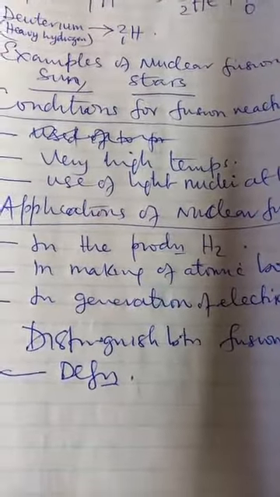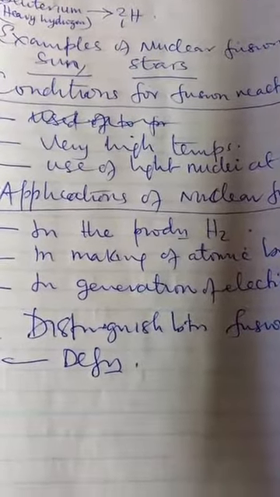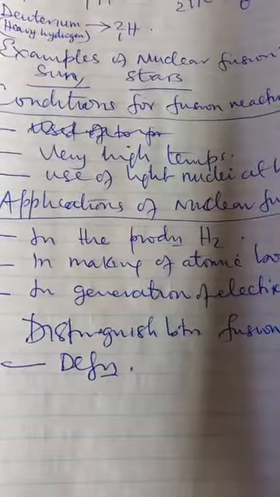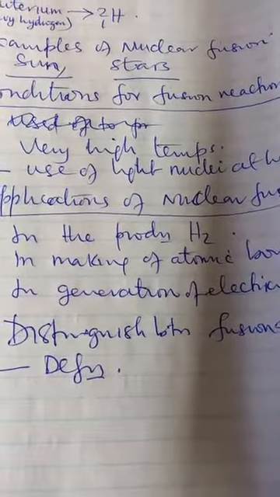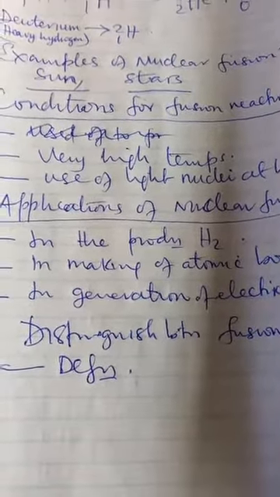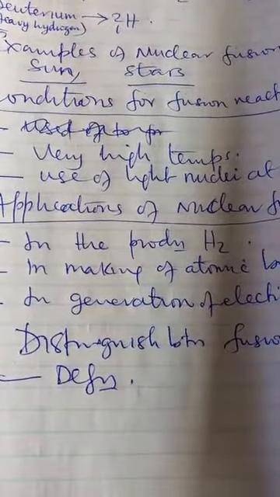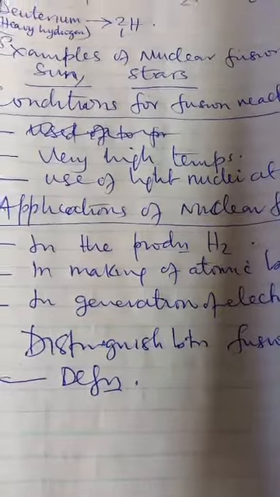The similarities are that in both reactions, we have release of energy. Two, they can all be used in the generation of power and in production of atomic bombs. Ideally, there is energy release and energy change, and they can all be used in nuclear power generation and also manufacture of atomic bombs.